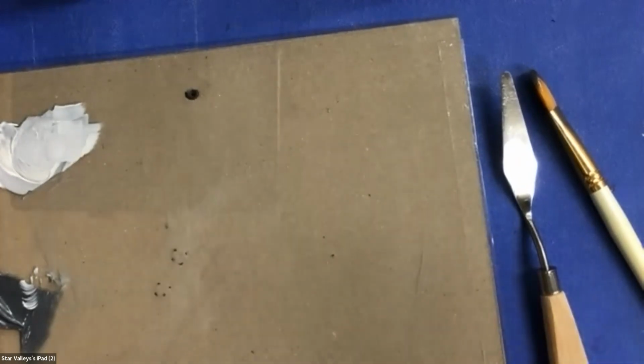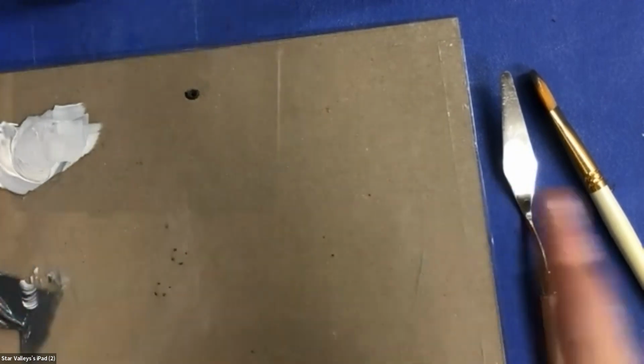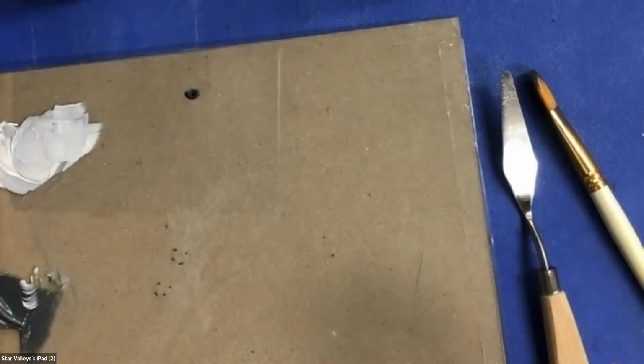Oh, I just cleaned it up a little bit. You can use the razor blade or your palette knife, just clean it up so it's nice. And then we'll cover it with saran wrap and stick it in the freezer. Or outside, because that's freezing too.